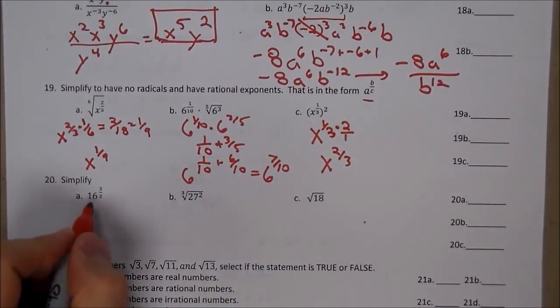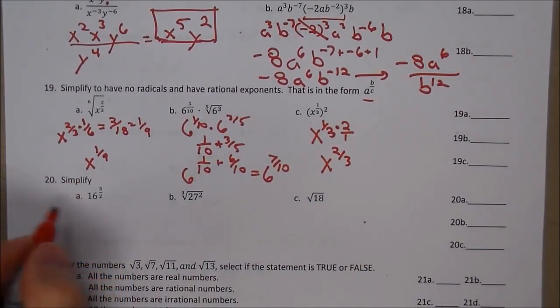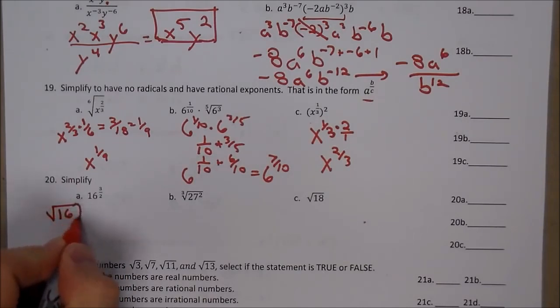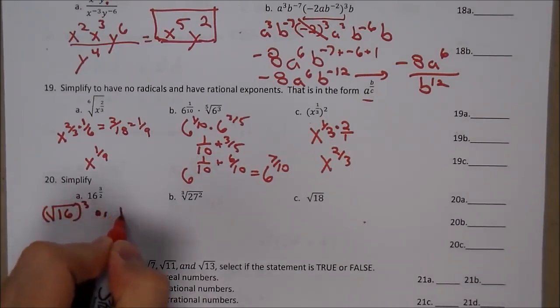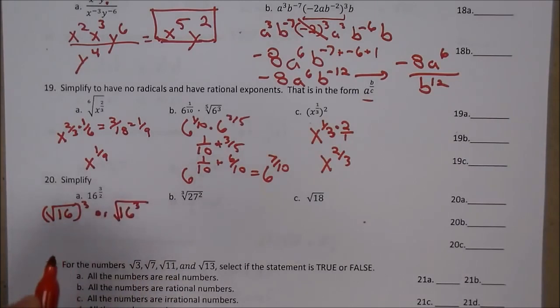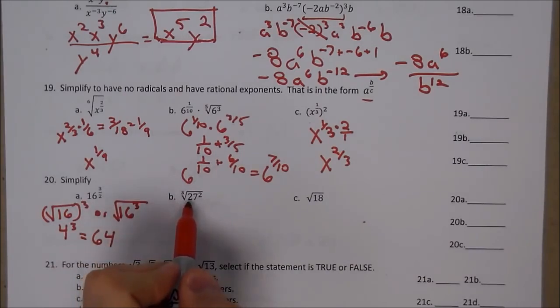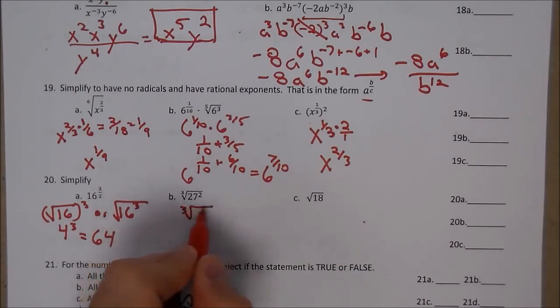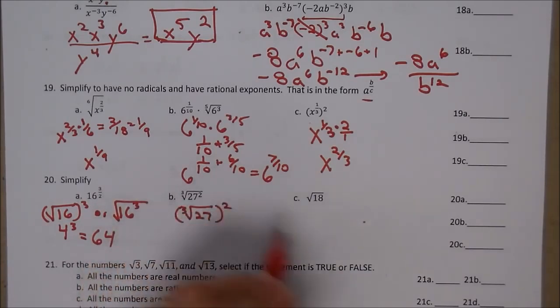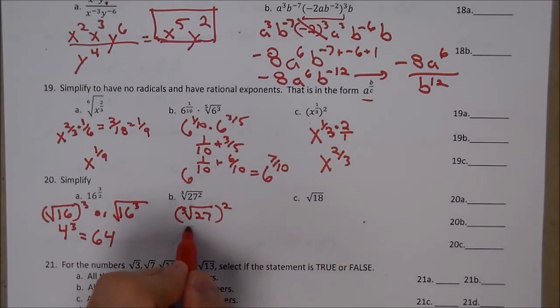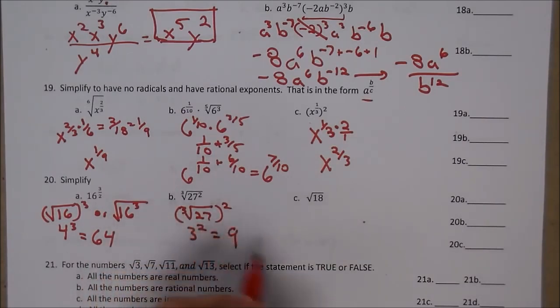Number 20, I have 16 to the 3 over 2. I could write this 2 ways. I could write it as the square root of 16 cubed, or it's 16 to the 3rd, the square root. The one on the left's a little bit nicer because the square root of 16 is 4. That becomes 4 to the 3rd, and 4 to the 3rd is 64. On b, I'm going to rearrange the order, and I'm going to make it now the cube root of 27 squared. Because the cube root of 27 is 3, 3 squared is then 9.